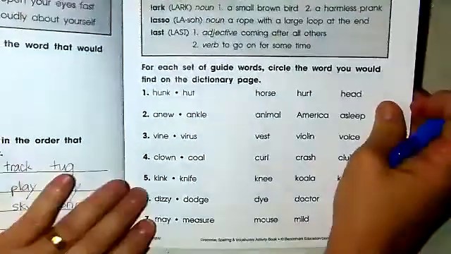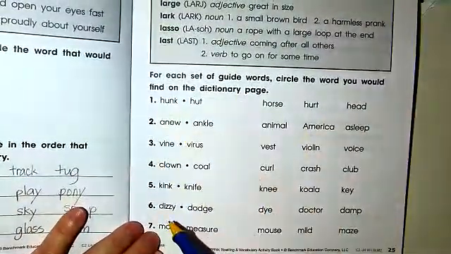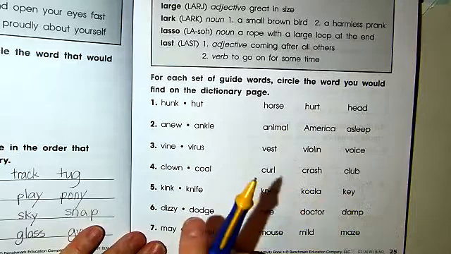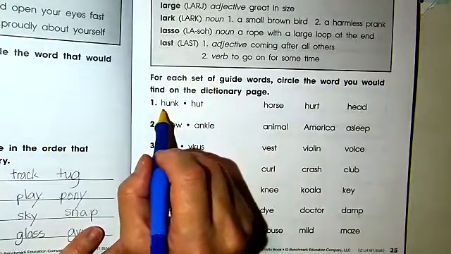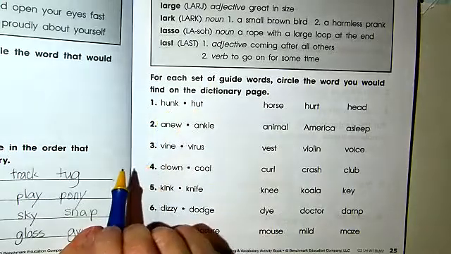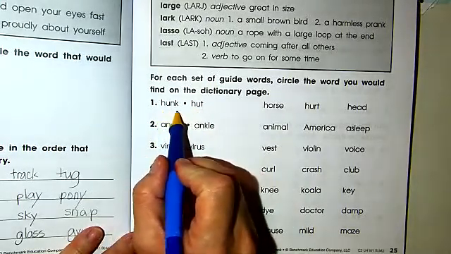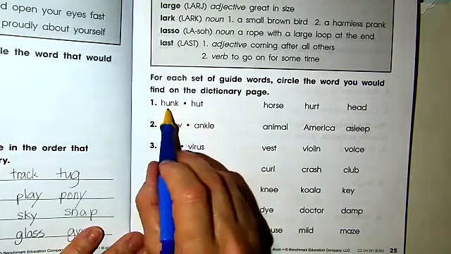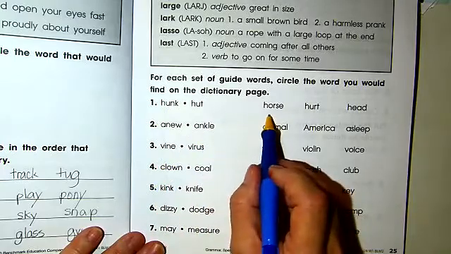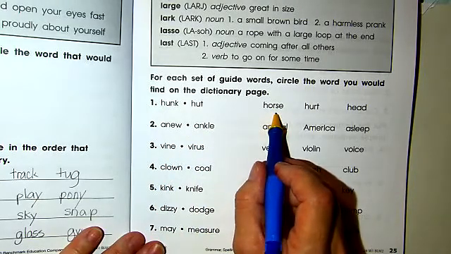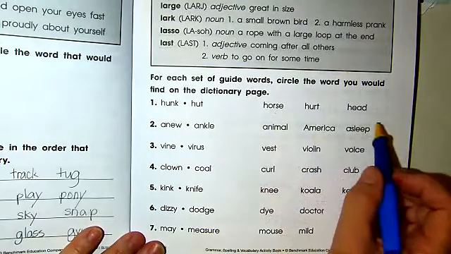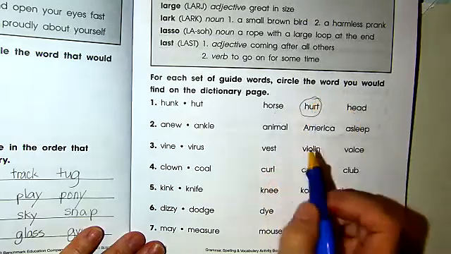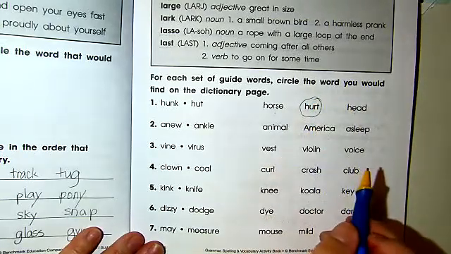So on this page, they are giving us the guide words. And then we are going to find one word of the three that would fit on that page, that comes between those two words alphabetically. So we have hunk and hut. So HU. Would horse be on that page? No, that's HO. Would head be on that page? That's HE. We're going to be looking for hurt. HU comes on that page.